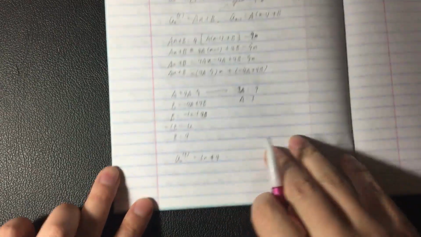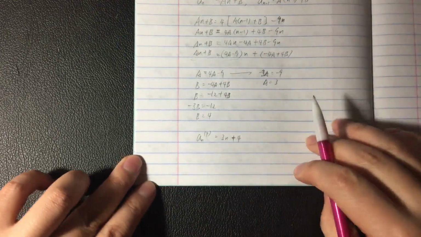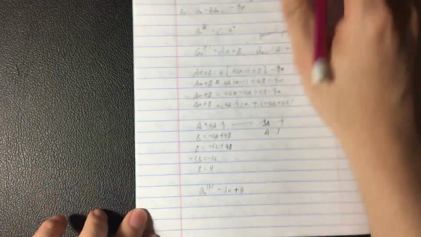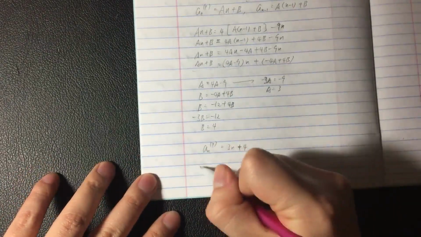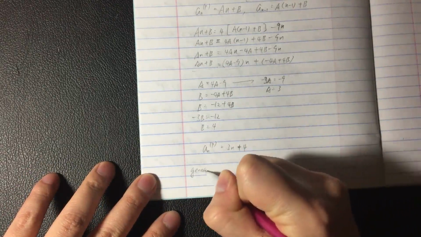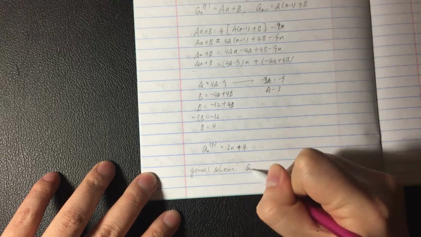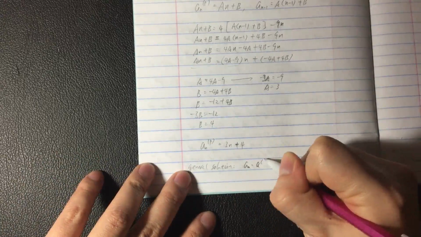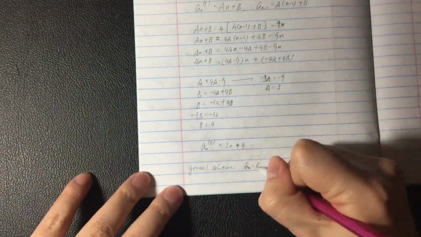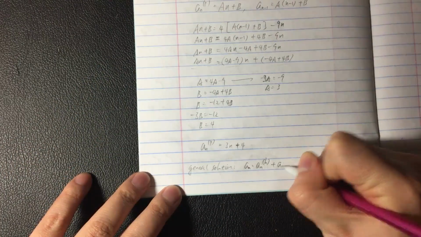That's the particular solution, and this is the homogeneous solution. The general solution to this recurrence relation is the homogeneous solution plus the particular solution.